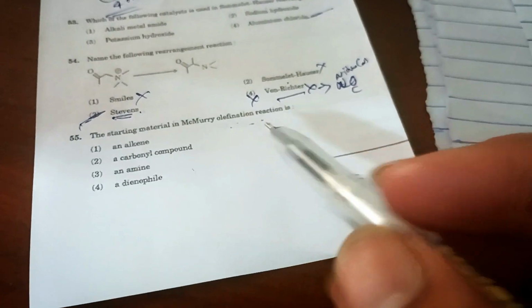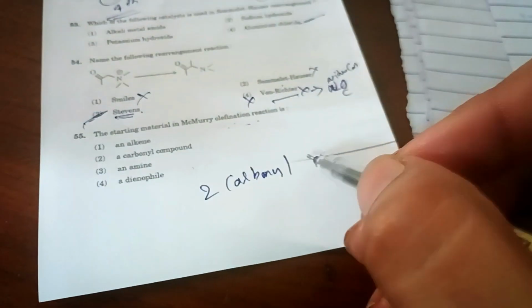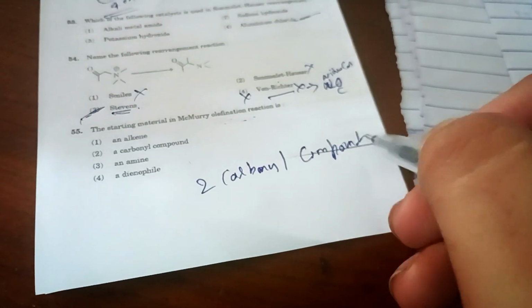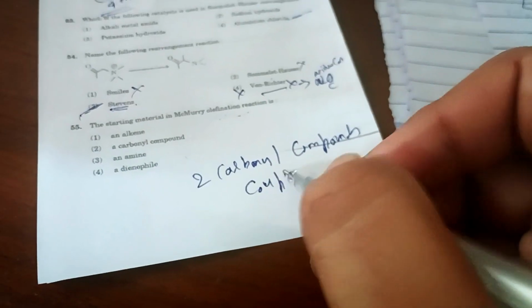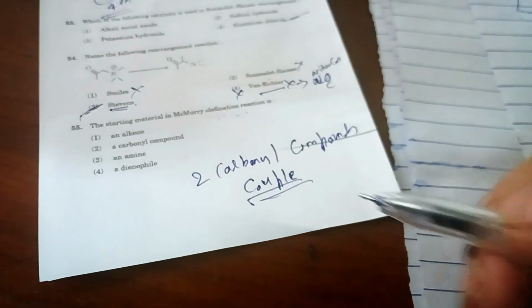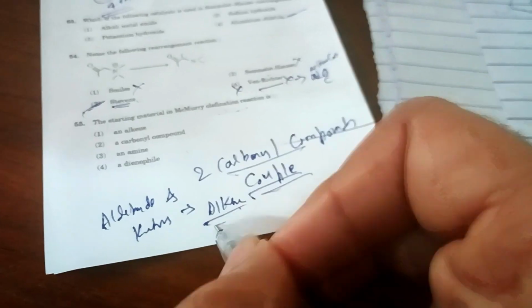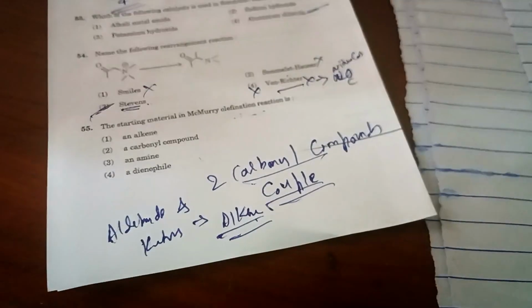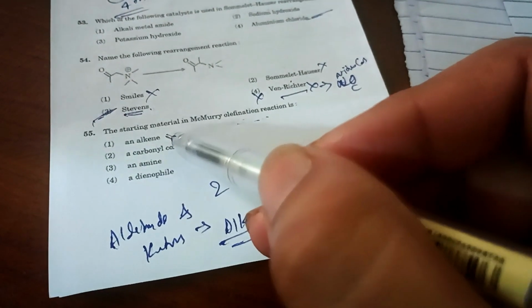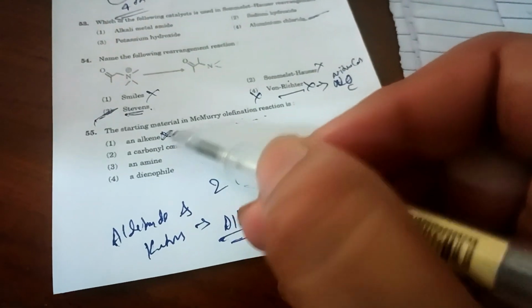This is mainly for carbonyl compounds. Two carbonyl compounds will couple with each other, so coupling of the two carbonyls, it may be aldehydes and ketones, to form alkenes. So if there is a formation of alkenes, then there will be no starting material of the alkenes.